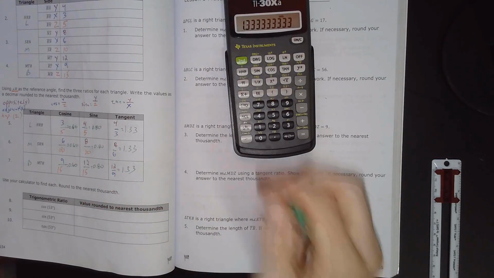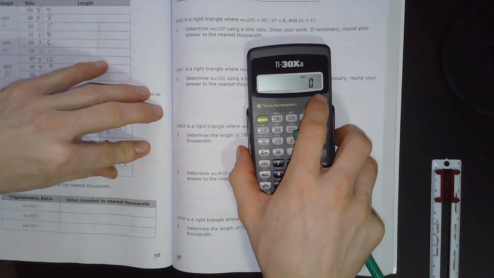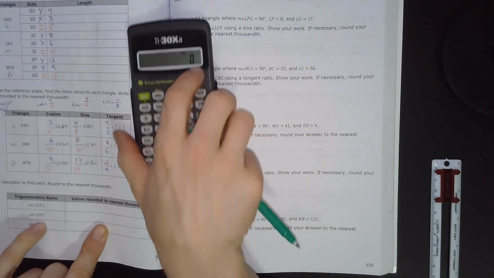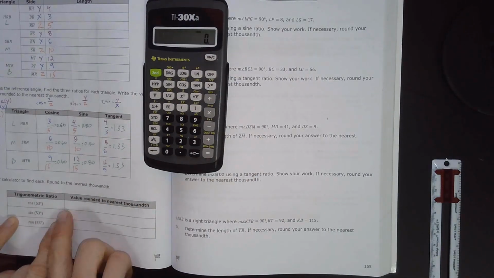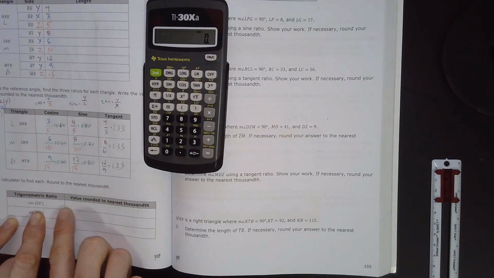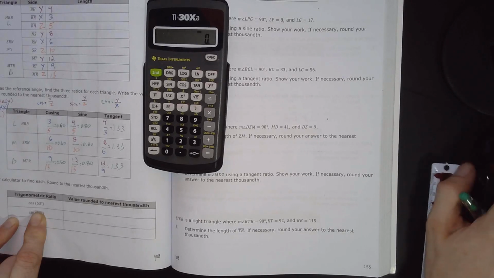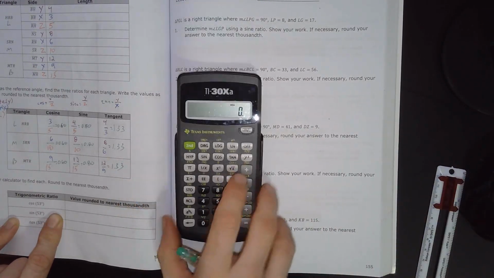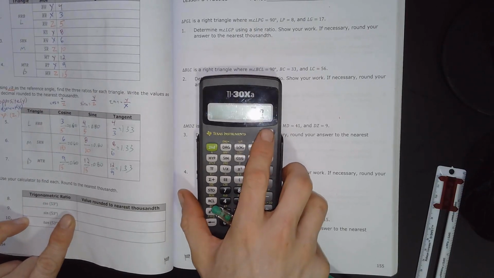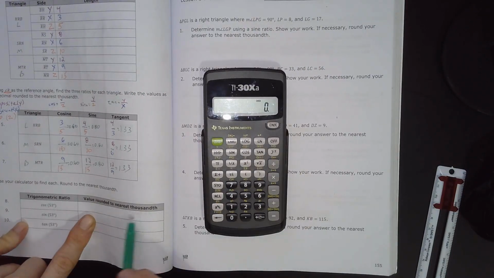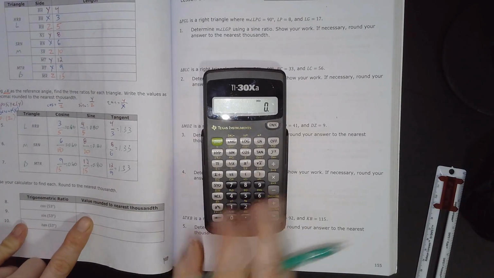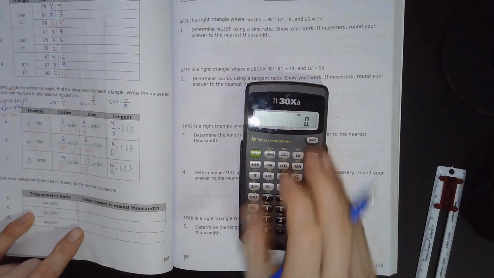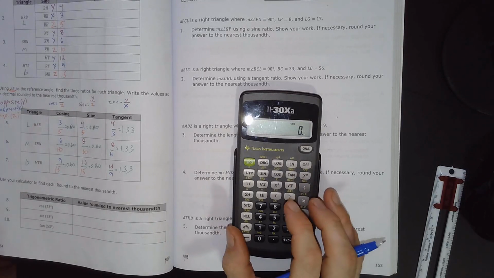Okay. Now we round. If we're given this trigonometric ratio, we're going to round the value to the nearest thousandths. So this is just a calculator thing. Cosine, I'm going to do blue, right? Because that's the adjacent side.